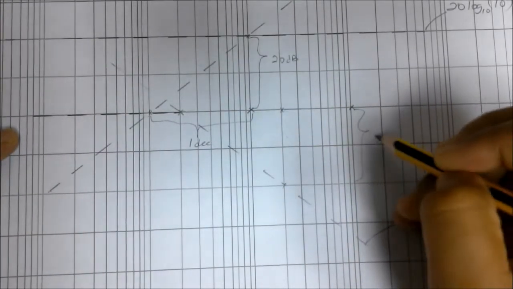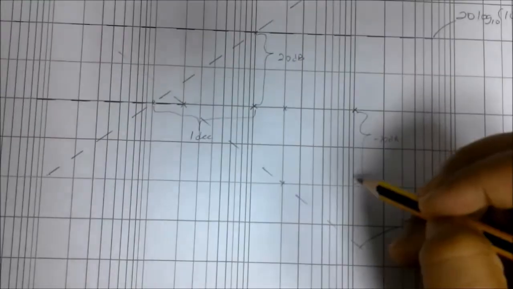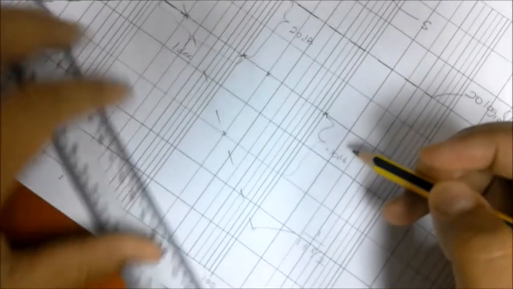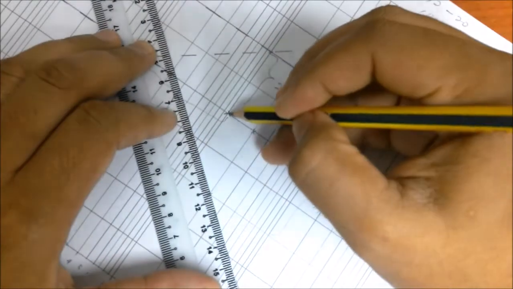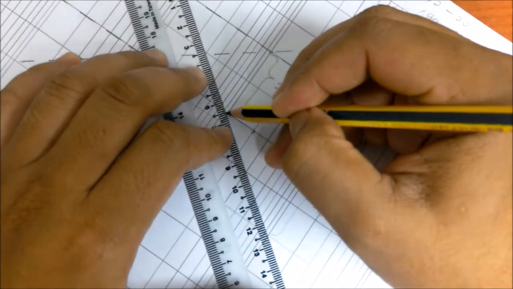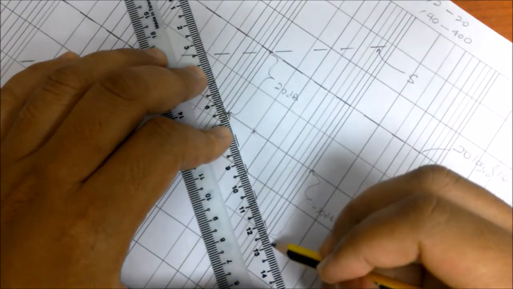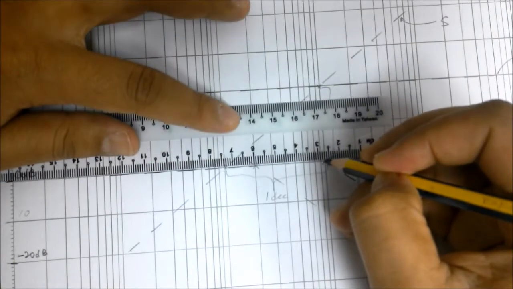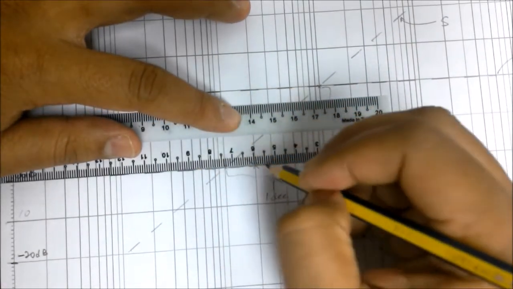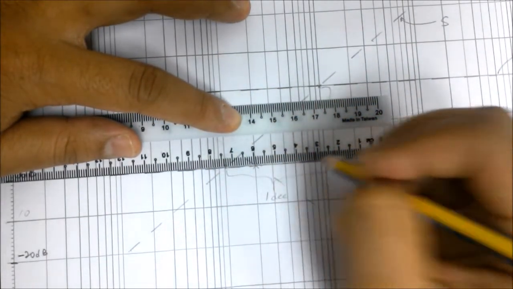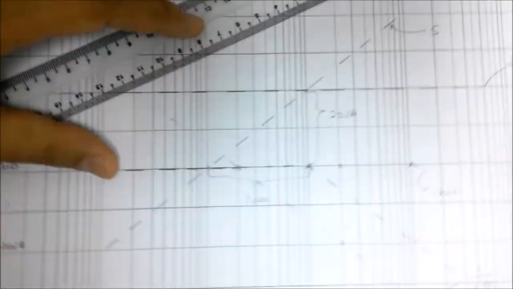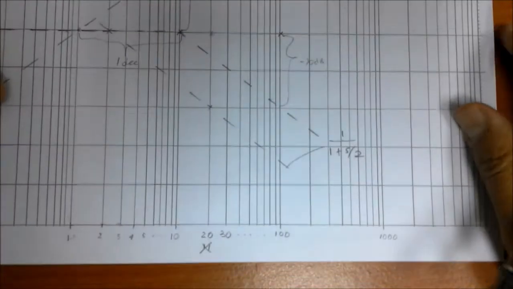So here that is 20 dB. So from here to here, that is the line for 1 over 1 plus S over 10, right?